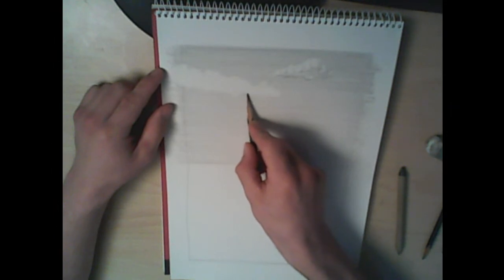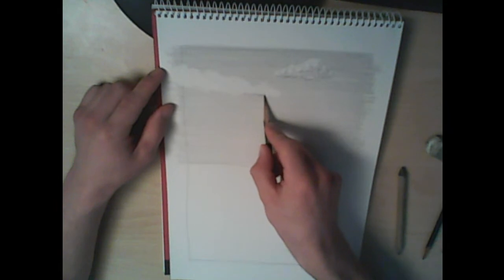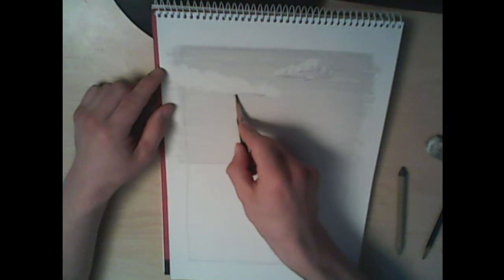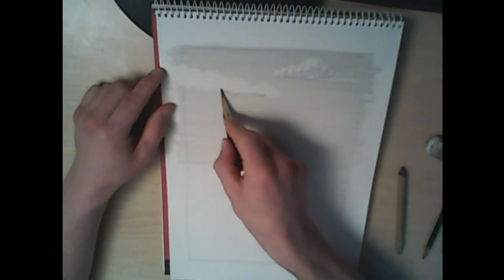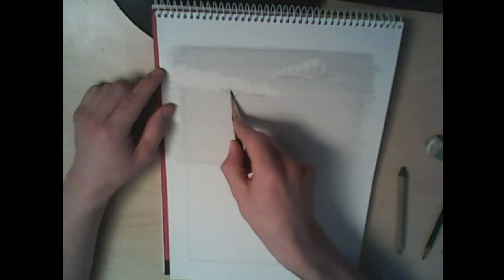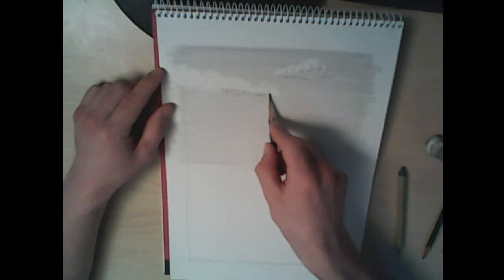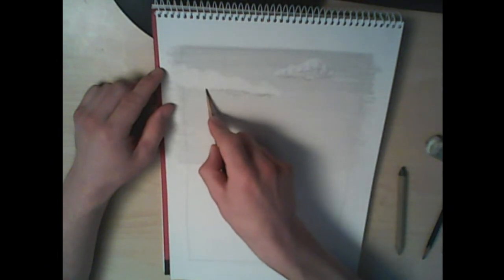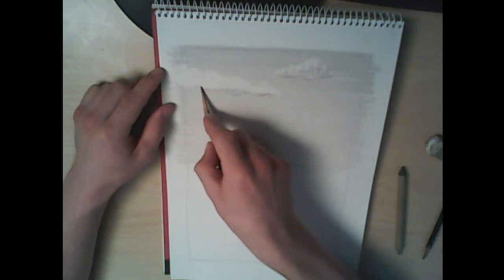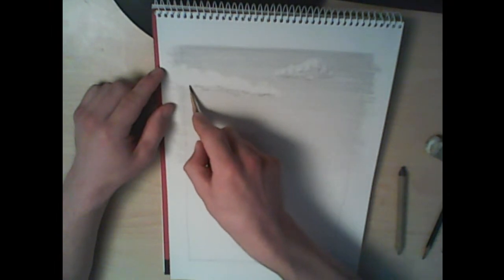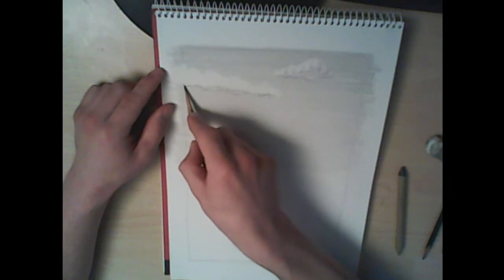And the same thing for this long cloud over here. The bottom part, just some U shapes with the HB pencil, leaving some lighter areas in between.